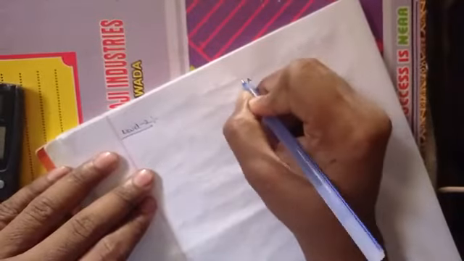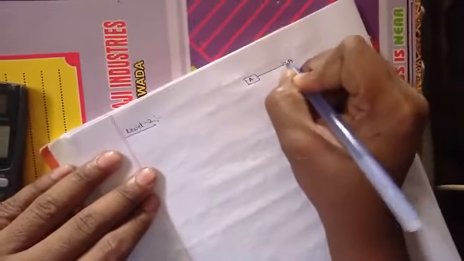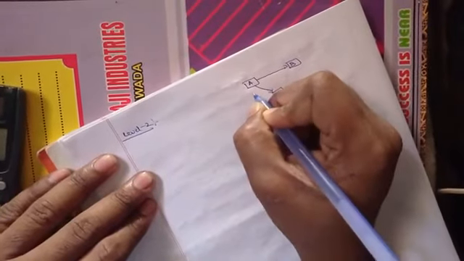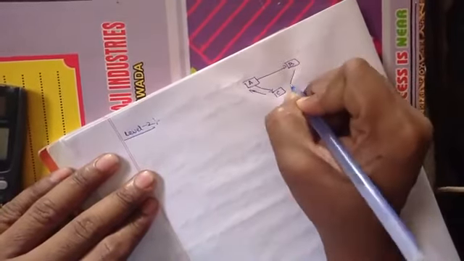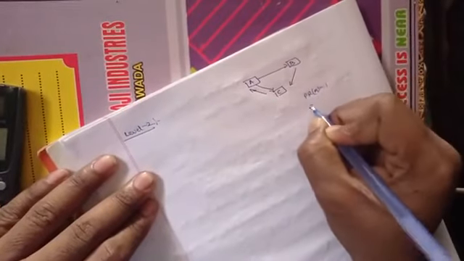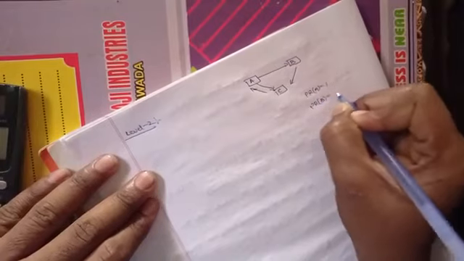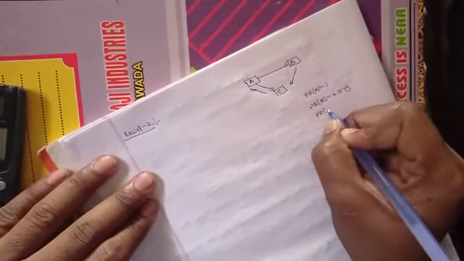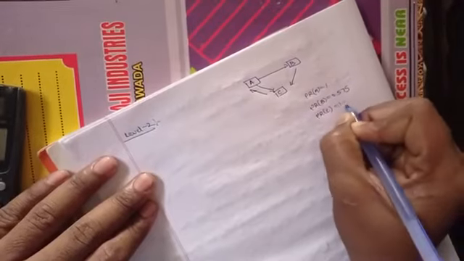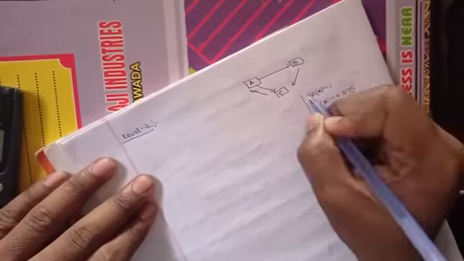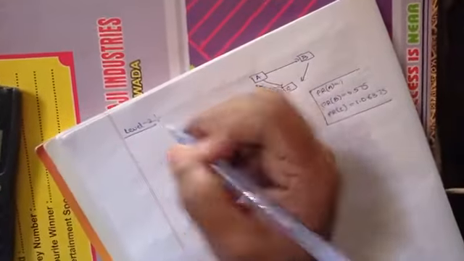Let me take the figure again for our convenience: A, B and C. We got the initial PageRank of A as 1, PageRank of B as 0.575, and PageRank of C as 1.06375. These are the PageRanks we got in level 1. So now we will be seeing level 2.